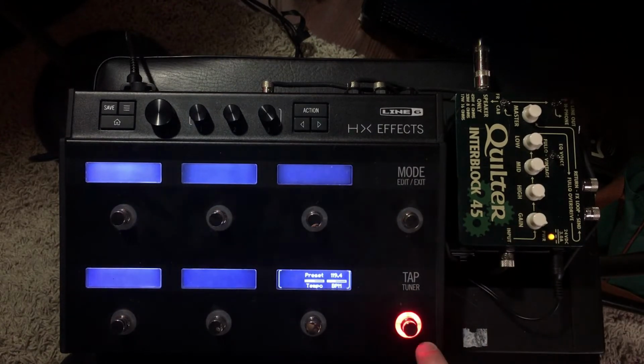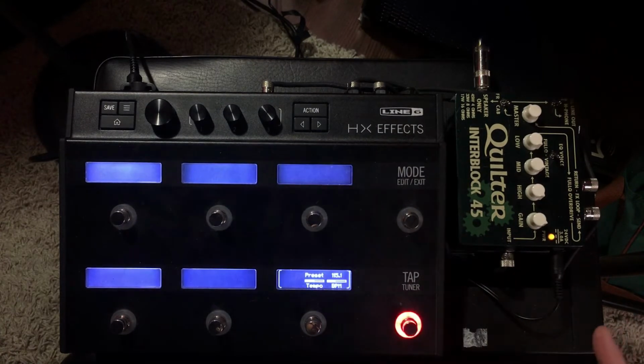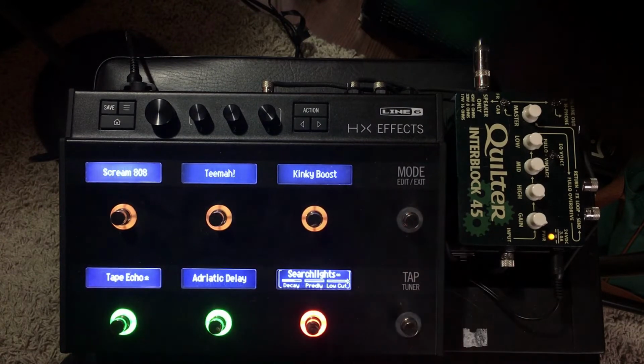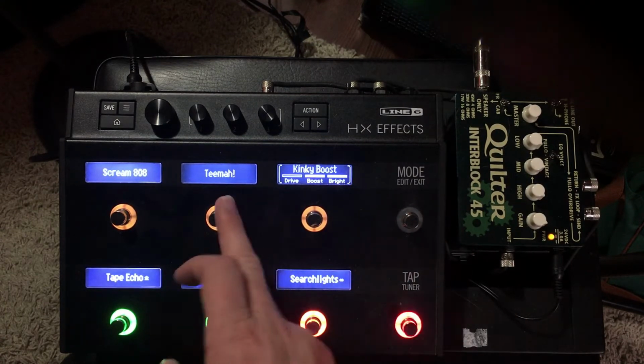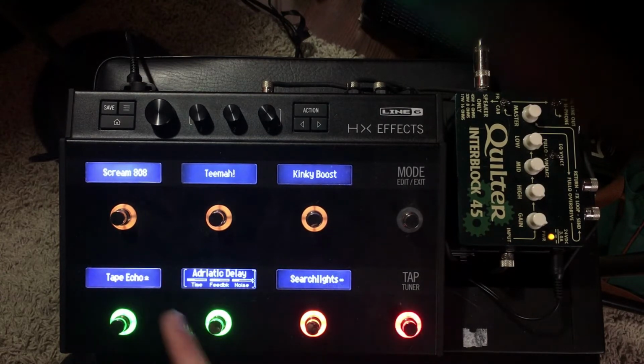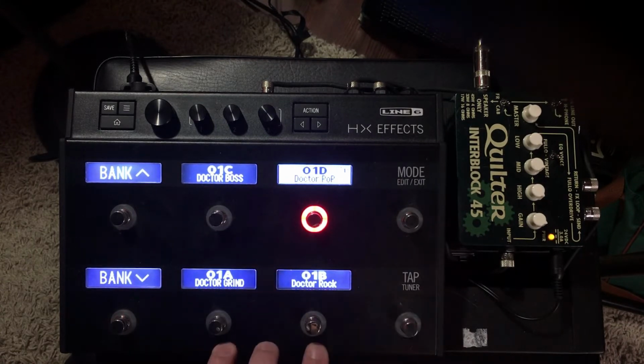The blinking light on the bottom is the tap tempo, so you can just tap that in. And all these switches are also capacitance sensitive. Let's say if I go into here, just by touching this switch, it's going to choose that effect, which is actually pretty cool.